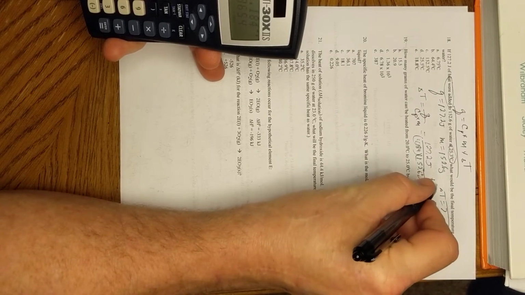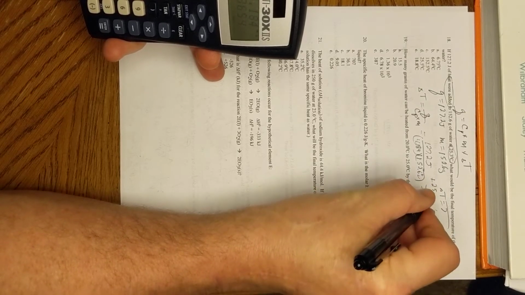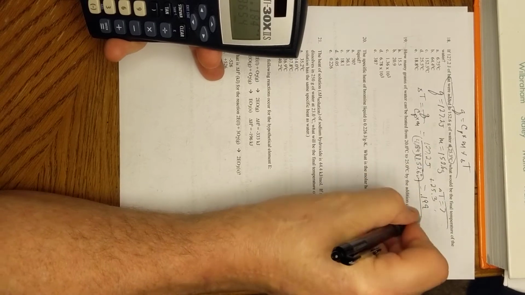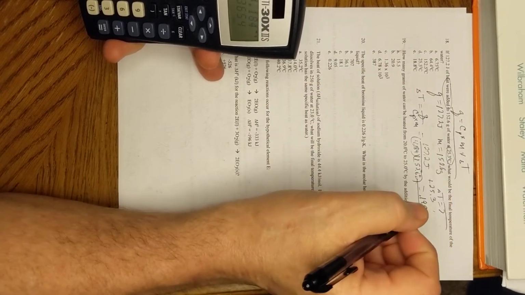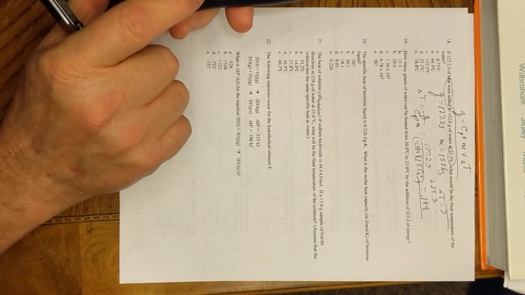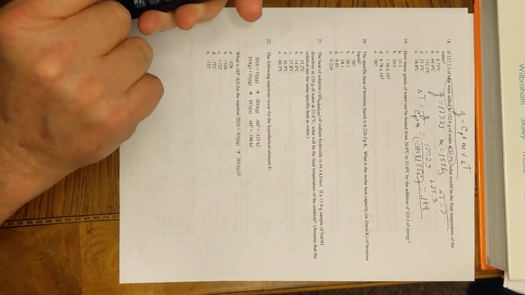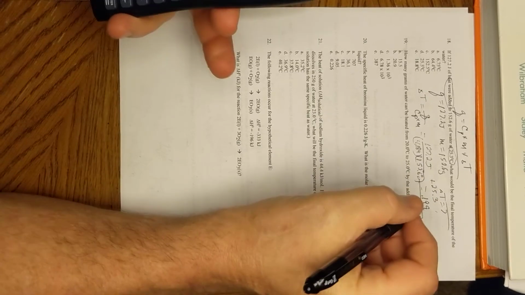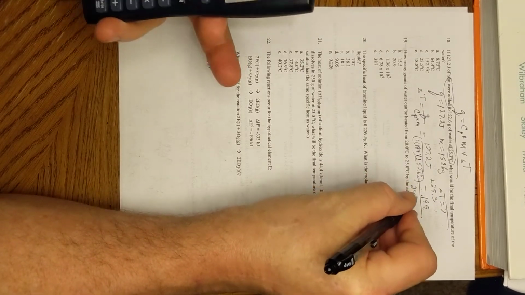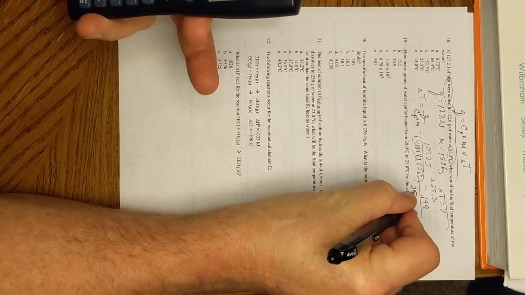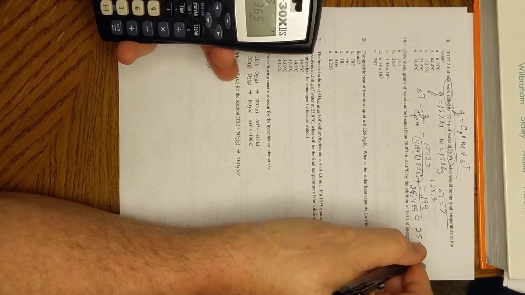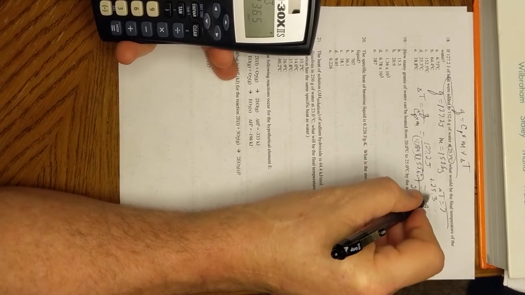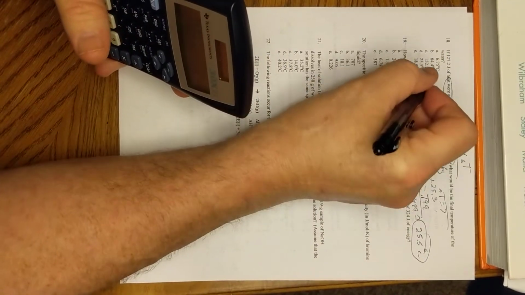Now I'm going to add that to 25.3 because it tells you that the heat was added. If it says the heat was removed, then I would subtract it, because I know that the temperature is going down. Plus 25.3, I get 25.499, which is going to round to 25.5 degrees Celsius, because I only know this to the tenths place, so D.